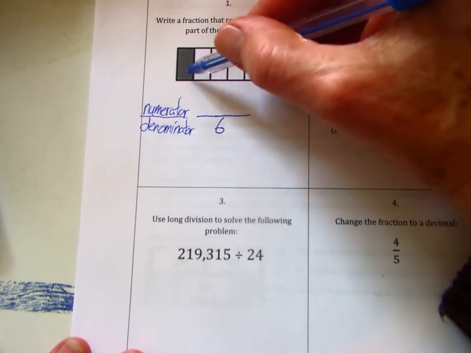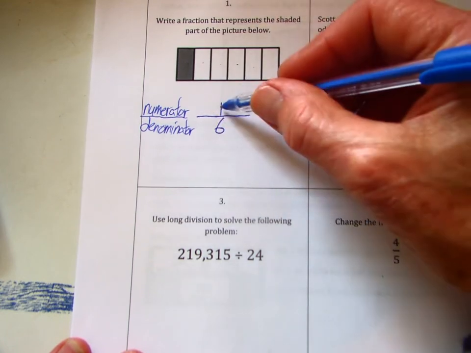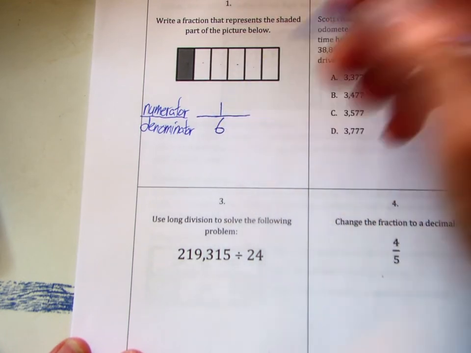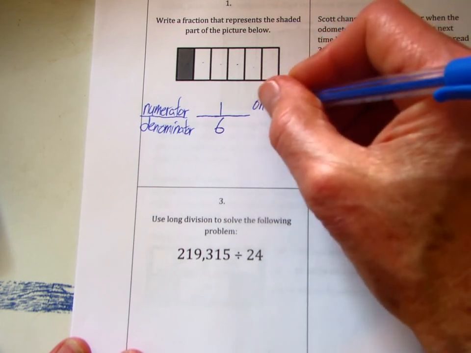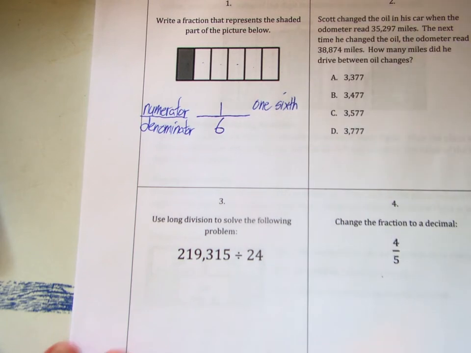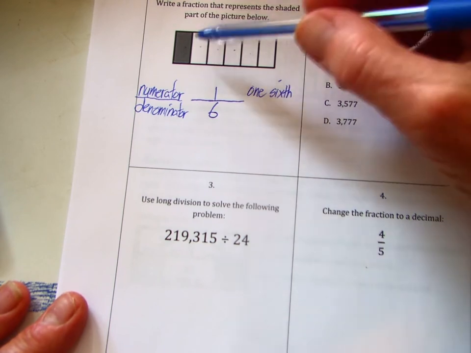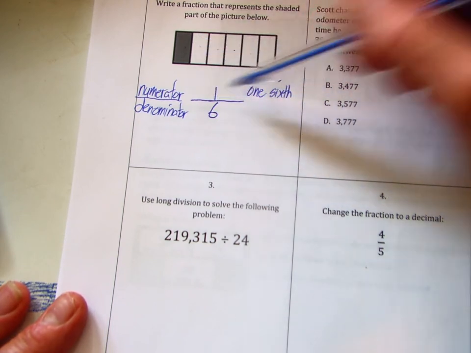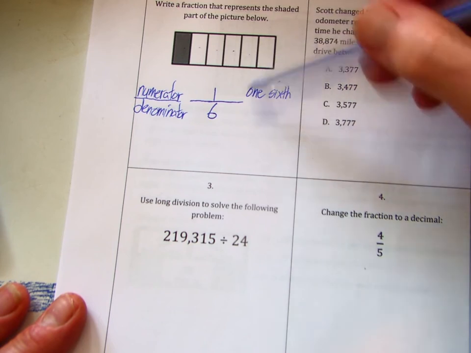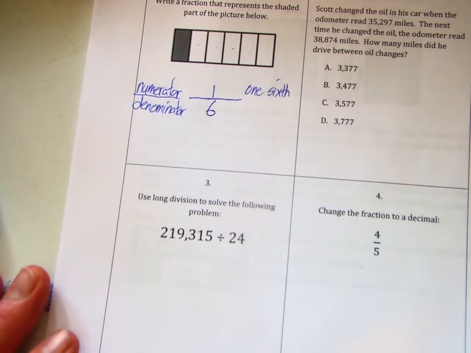And how many are they choosing? They're shading one of the six. So this is one of the 6 pieces, and we say 1/6, written like this. 1/6. This fraction is 1/6. Okay? Very easy. If they had colored 4 of them, it would be 4/6. Okay? That's how we represent a fraction. Of course, we'll be doing fractions later in the lessons.